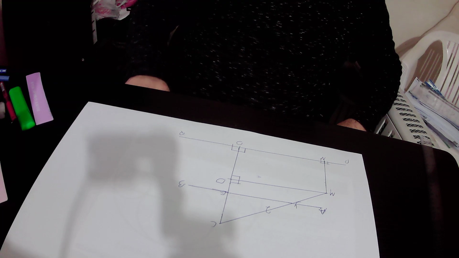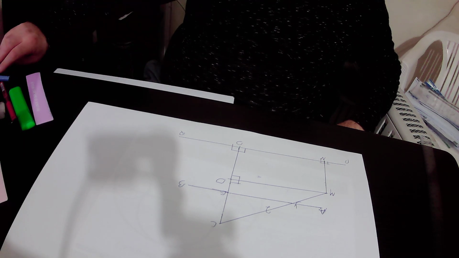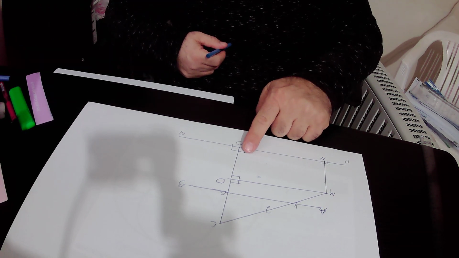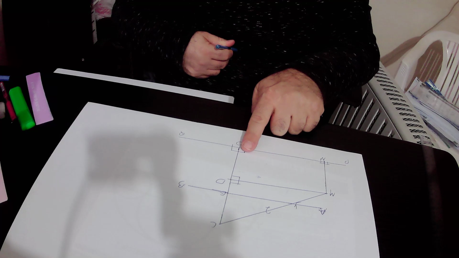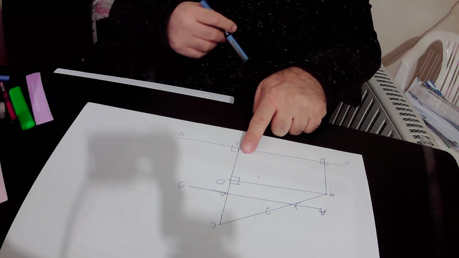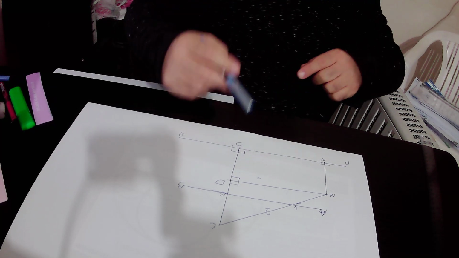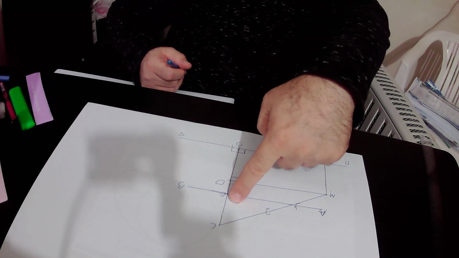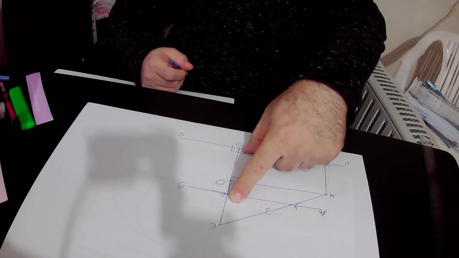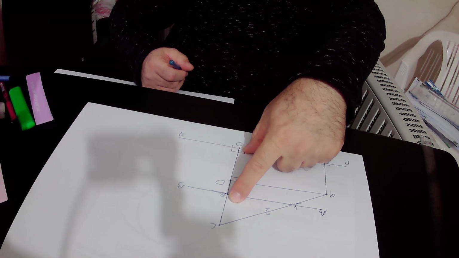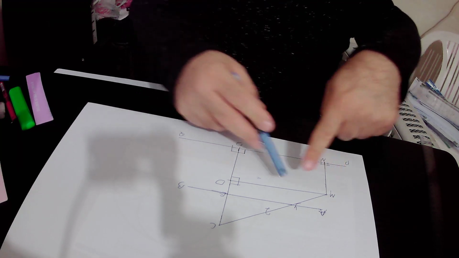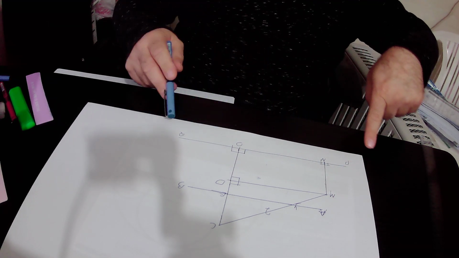Okay, so this angle equals 90 degrees, angle POC equals 90 degrees, and this angle is angle CEY. So those two angles are corresponding angles, and because they are located between the parallel lines AB and PQ, they are equal to each other.